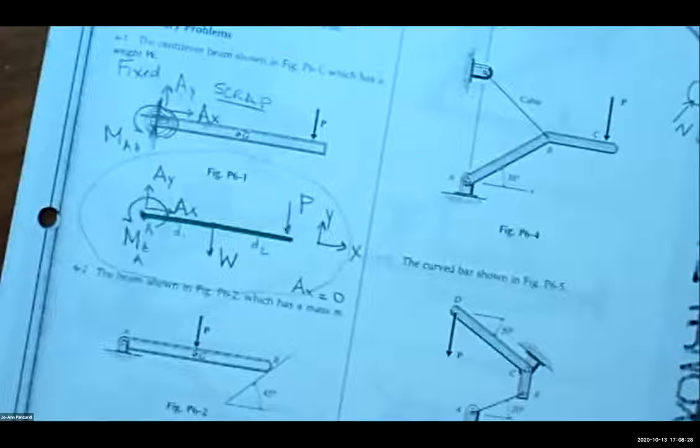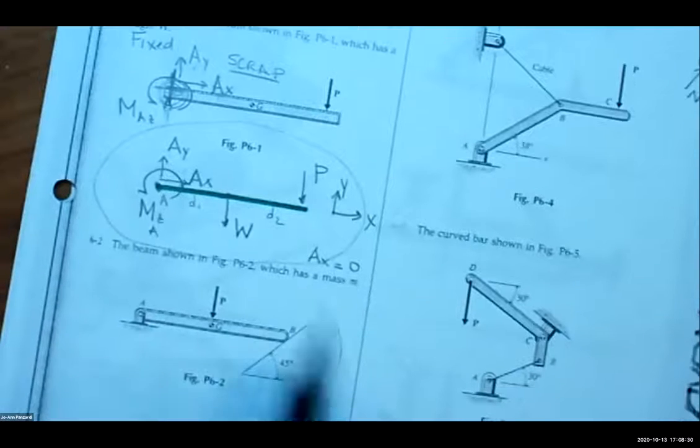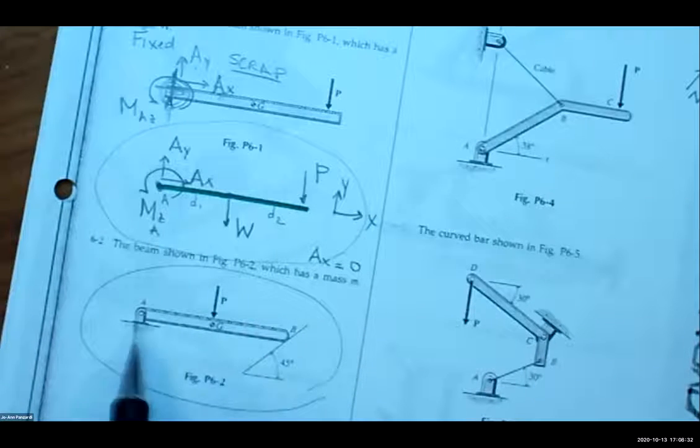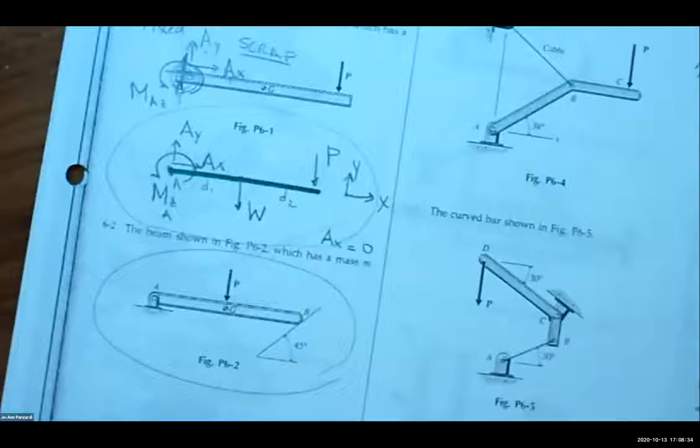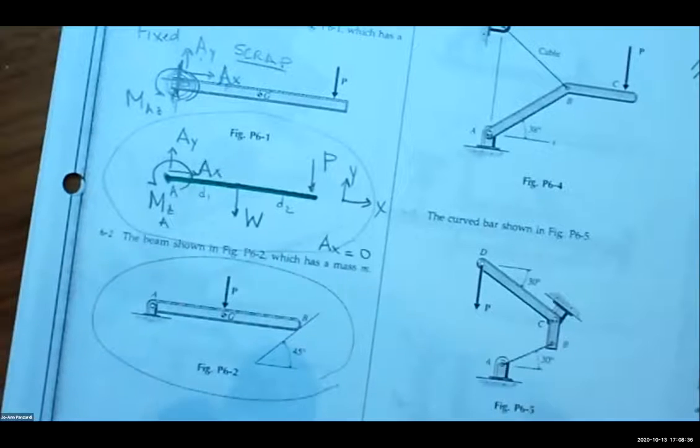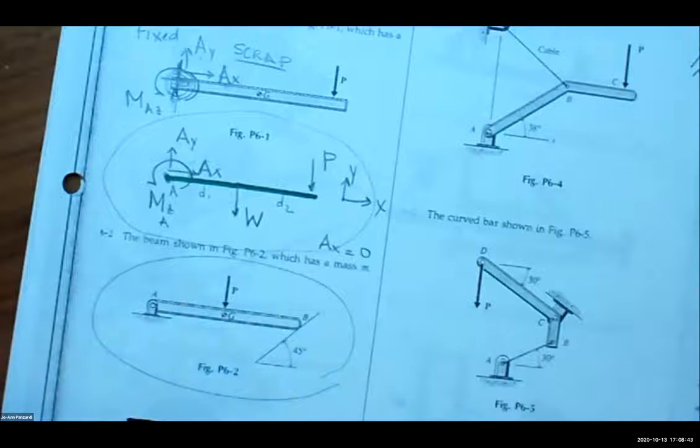Okay, David LR. Let's go to the next one. So again, we have a beam. So if I draw my beam, I have A, B, here's the middle, and I want to start, even though they should have.